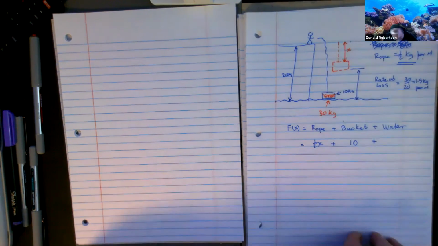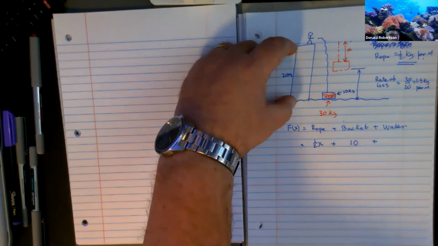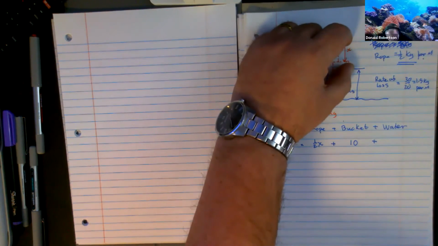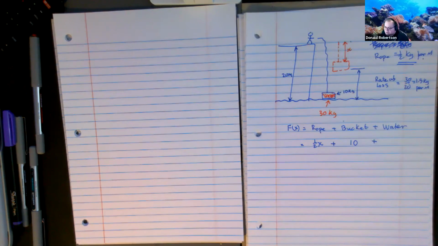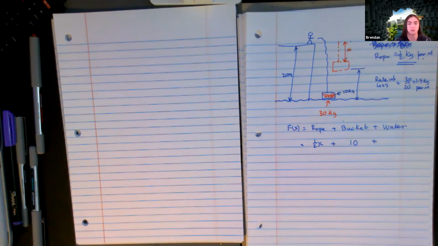Now, that's just part of what I need to know. I need to know that distance in terms of X. The total distance is 20, and this is X. So what's this distance? 20, this piece is X. What's that one? 20 minus X. Agreed.